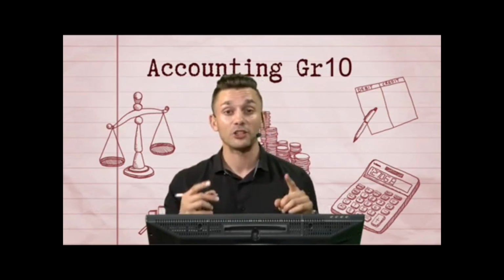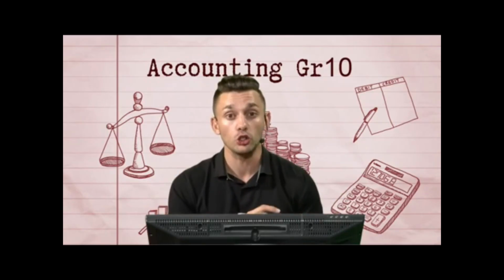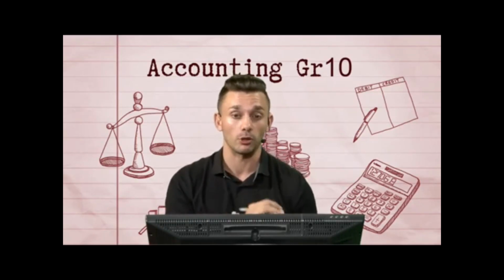So I trust that you'll be able to name all 6 GAAP principles, know all the types of businesses, and especially know what the sole trader is, and know how to use the sole trader and how we're going to go about it to record all transactions connected to the sole trader in a formal accounting manner.